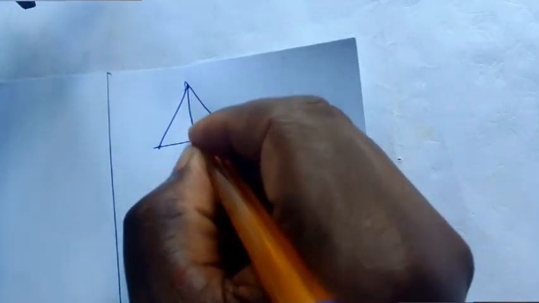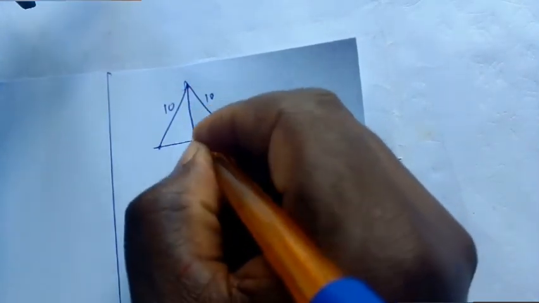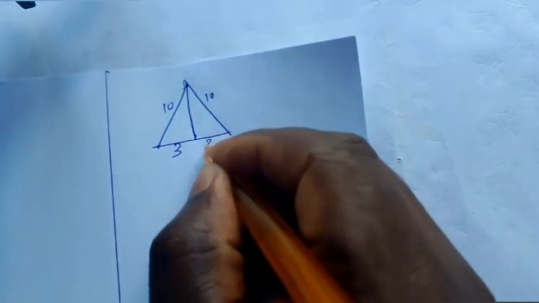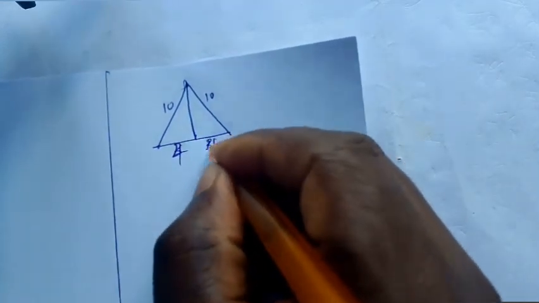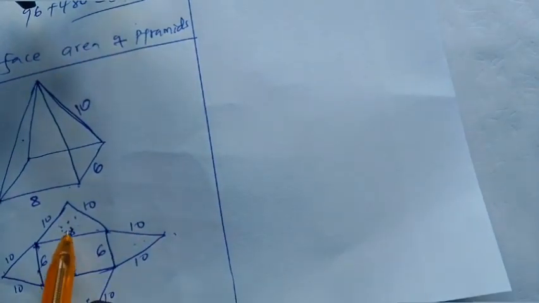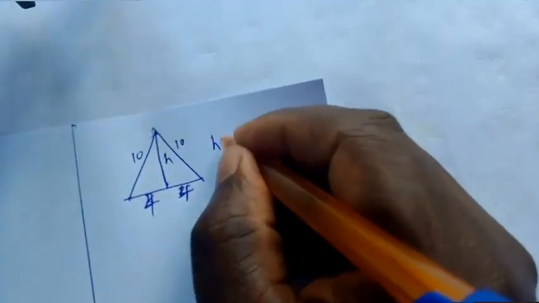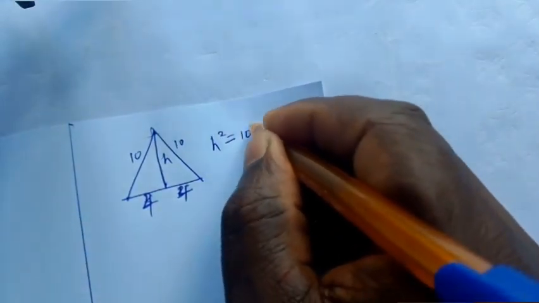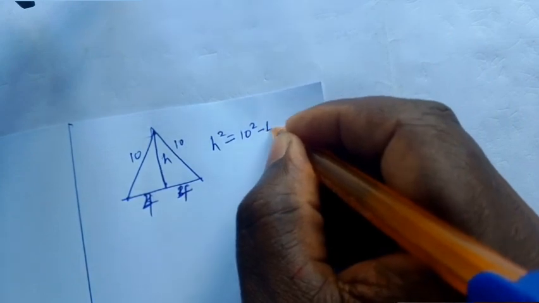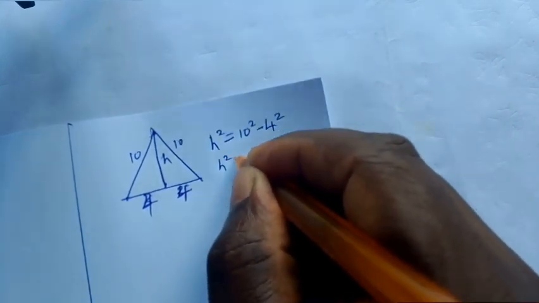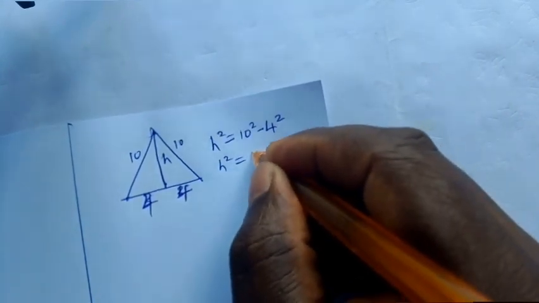This is 10, this is 10, and this is 4, 4. I've started with this rectangle here, 8, 10, 10. So I'm going to get the height. Height squared is equal to 10 squared minus 4 squared. H squared will be equal to 84.